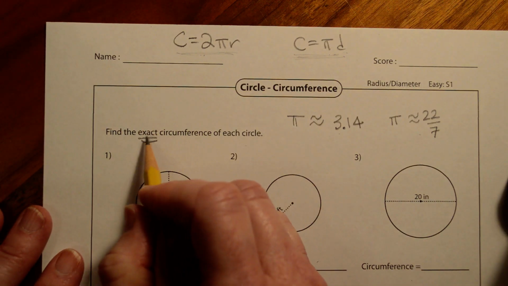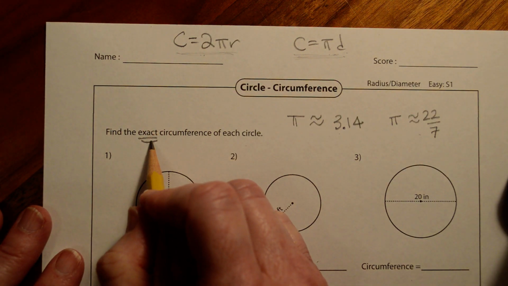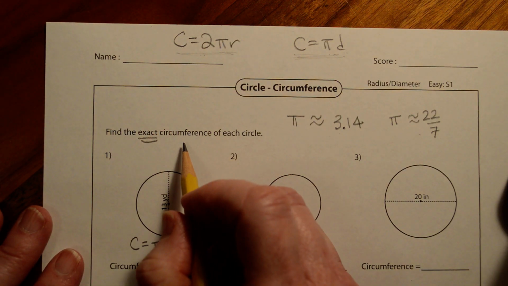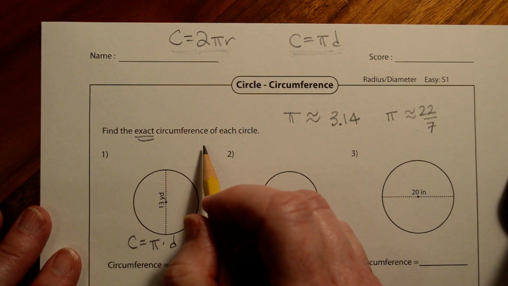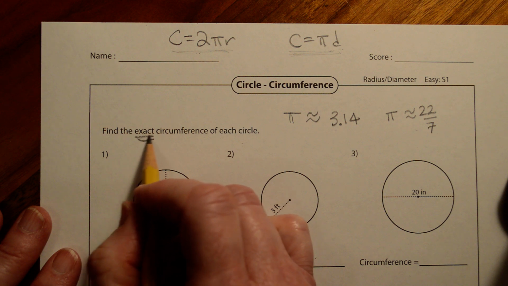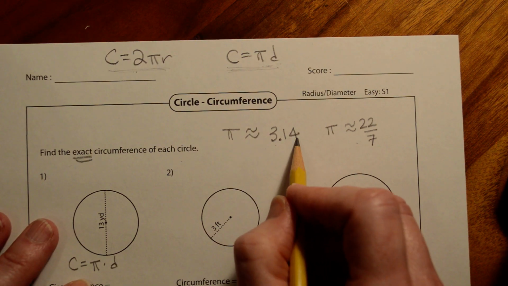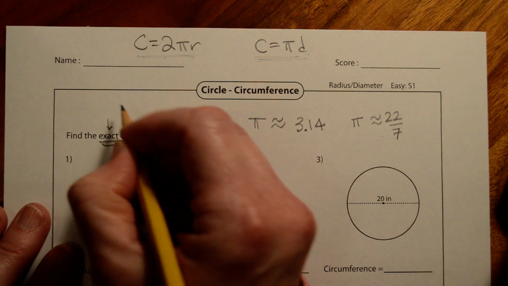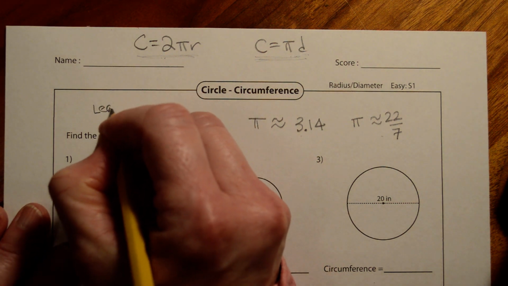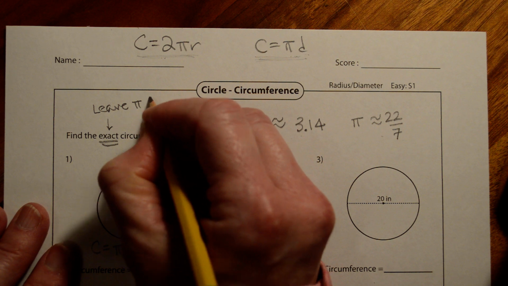Right, but sometimes they say find the exact circumference of a circle, or the exact area of a circle, or the exact volume of a sphere, or something like that. When they say the word exact, what they mean is do not use one of these approximations for pi, just use pi. So when they say exact, it means leave pi in your answer.